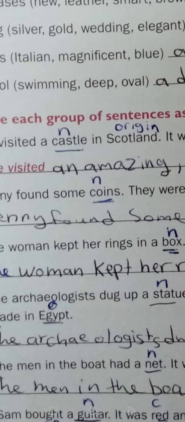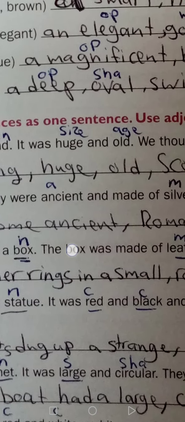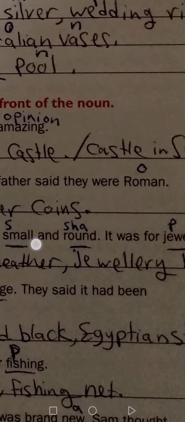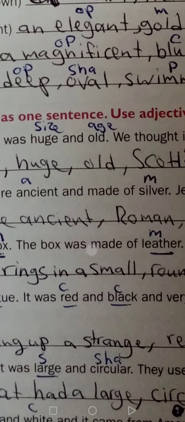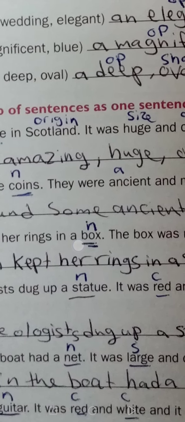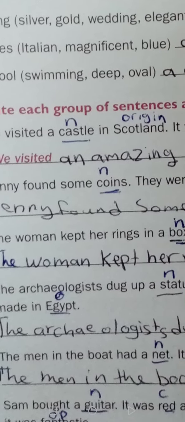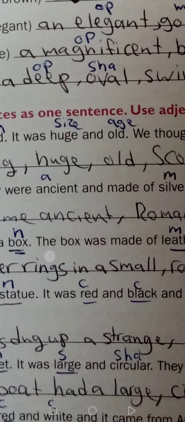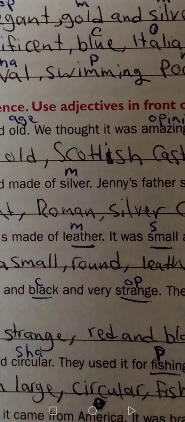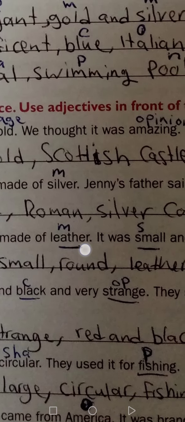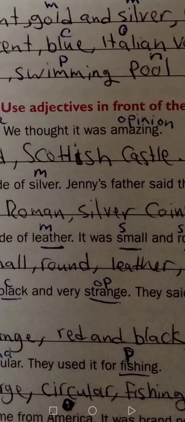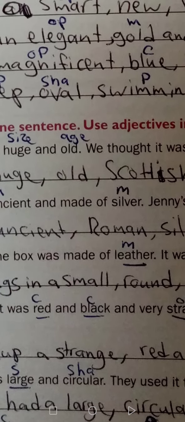Jenny found some. بلش بال, do we have, okay, we have just origin, material and age. ببلش بالage. هي Jenny found some ancient. بعد الage بيجي عندي الأوريجين، رومان. بعدين عندي إيش؟ الماتيريال. الأوريجين before M، origin هي رومان، بعدين silver coins.